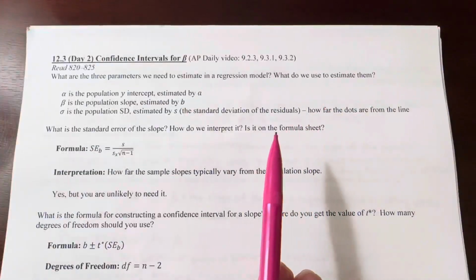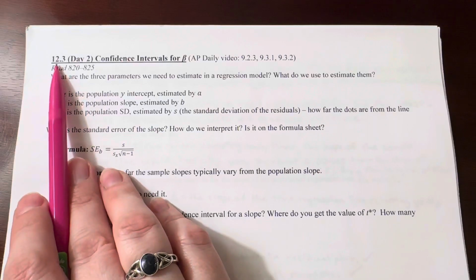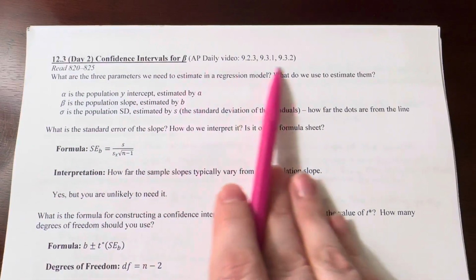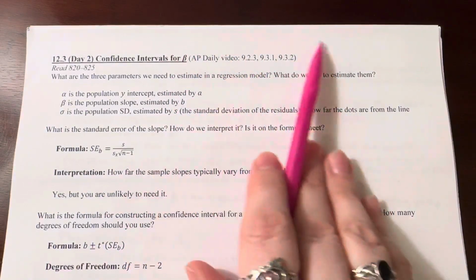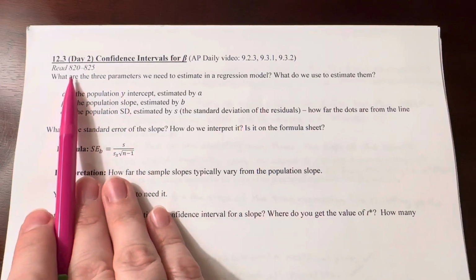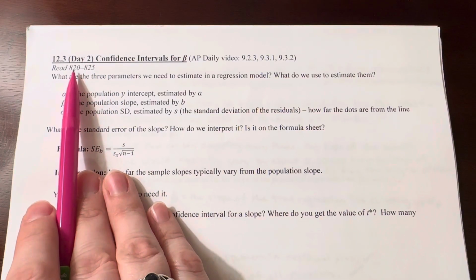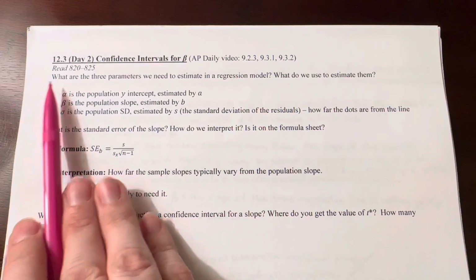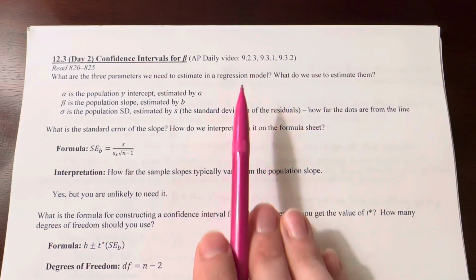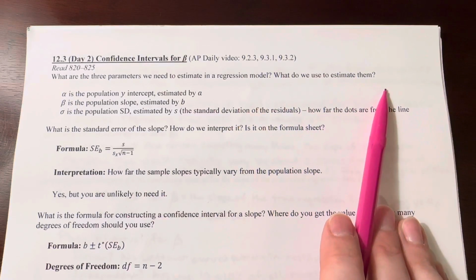Let's begin. As stated, we are in section 12.3, day 2, confidence intervals for beta. You can find much of this information on these AP daily videos in the AP Classroom, and you can also read this information on pages 820 to 825 in our textbook. Let's start with the question of what are the 3 parameters that we need to estimate in a regression model, and what do we use to estimate them?